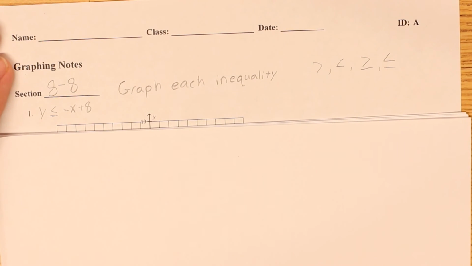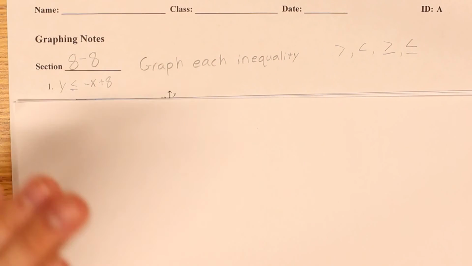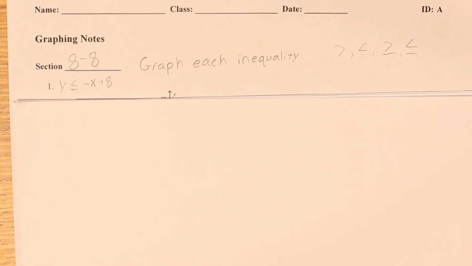So we start off with this lovely inequality. y is less than or equal to negative x plus 8. So the good news is, just like when we were learning to solve equations, in that chapter we had a section on inequalities. Solving inequalities, we found out, was basically the same way. We do the same thing. There were 1 or 2 small exceptions, but overall, the same thing.